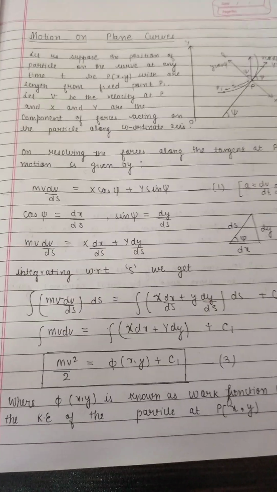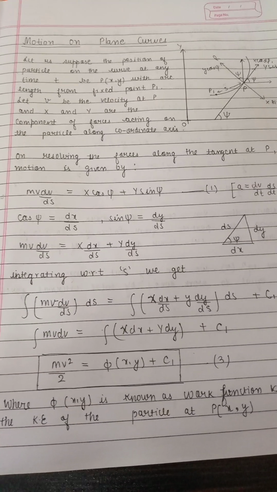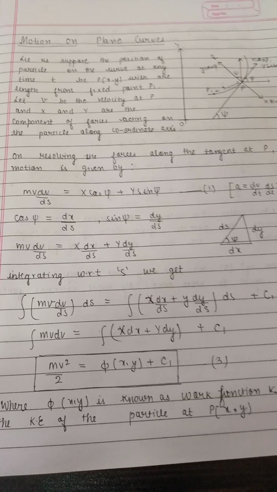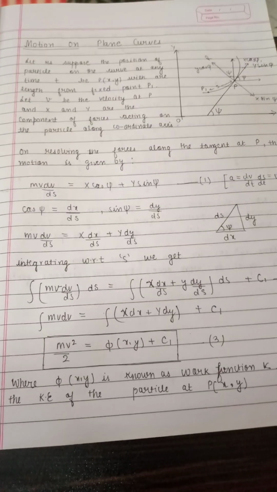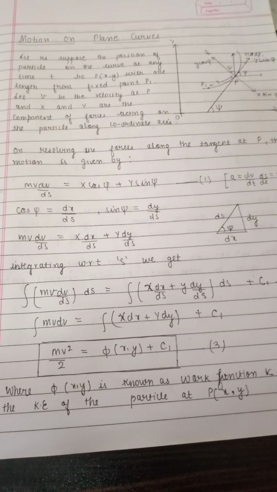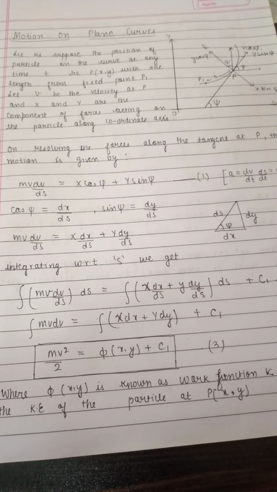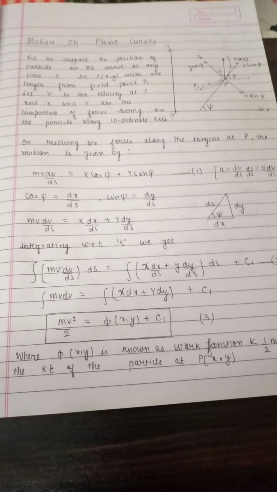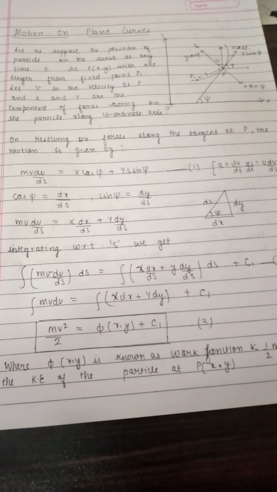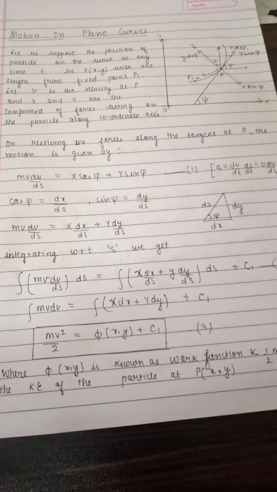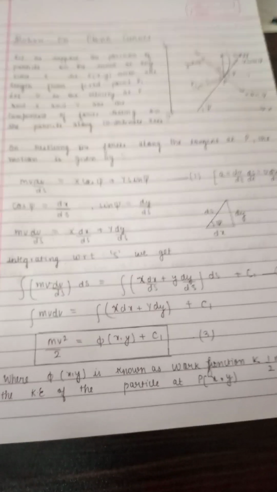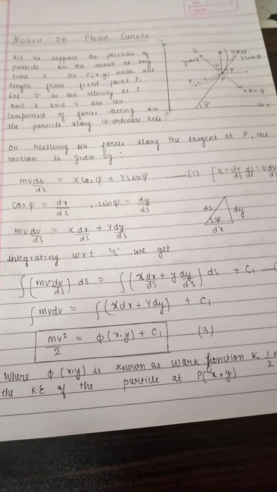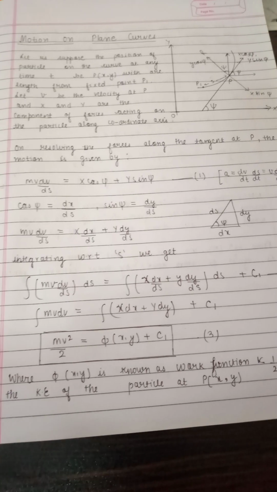Here, as we studied earlier, cos phi is equal to dx/ds and sin phi is equal to dy/ds. So the first equation becomes m v dv/ds = X dx/ds + Y dy/ds. Integrating with respect to s, we get the integral of m v dv/ds ds equals the integral of (X dx/ds + Y dy/ds) ds plus c1.